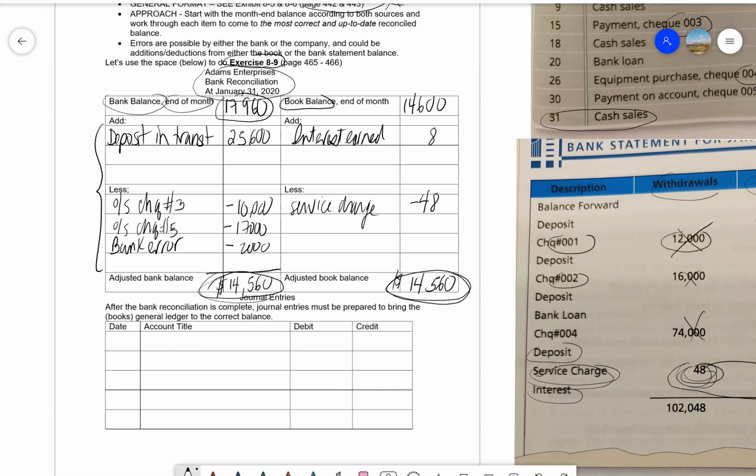The correct amount of cash we really have is not 17,960, it's not 14,600. The real amount of cash we have at January 31st is 14,560. Now there's also one additional step. After we do the bank reconciliation, we've got to record journal entries. But the journal entries we record are only on the book side. So we have to record journal entries for these two adjustments.